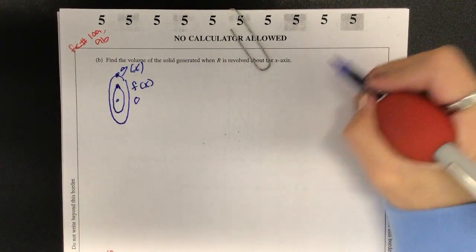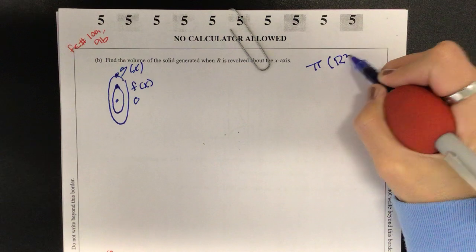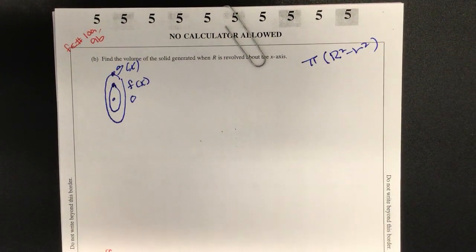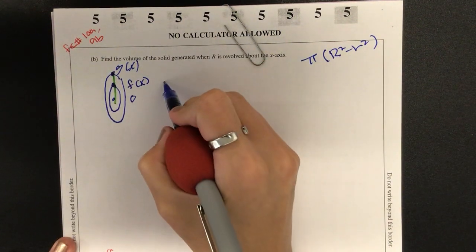In this formula, it's going to be pi times big R squared minus little r squared. So applying that part is easy, but integrating is going to take some work. So let's actually do some part of it. So we have, here's my big one. So let's write out our volume.